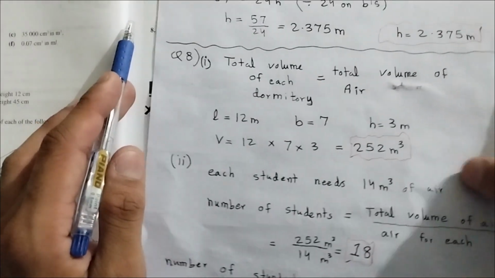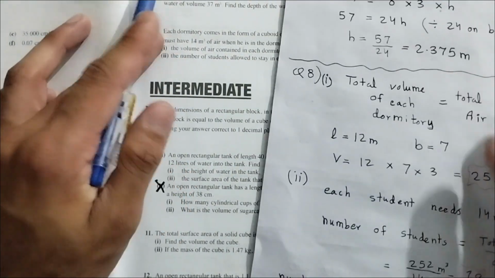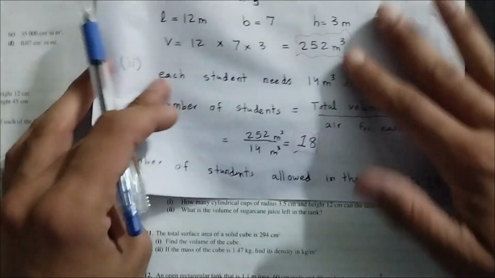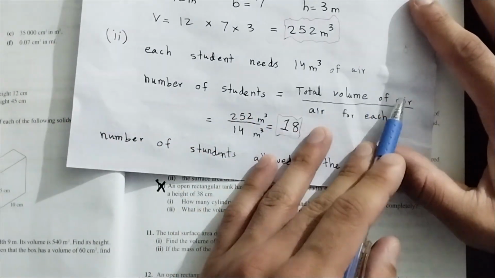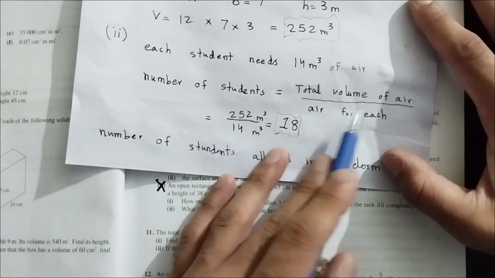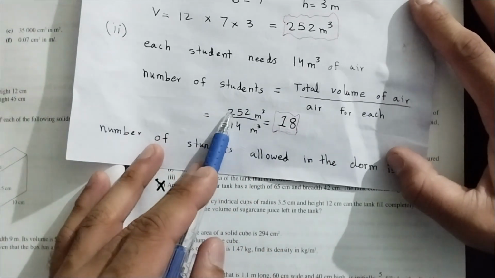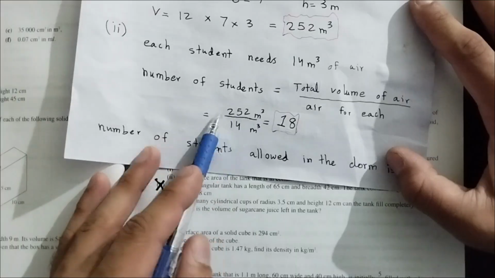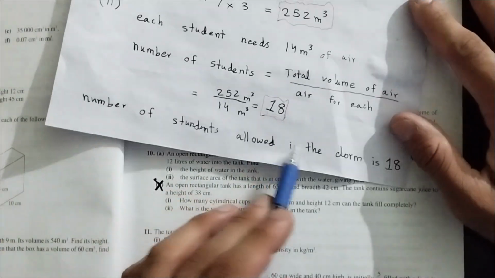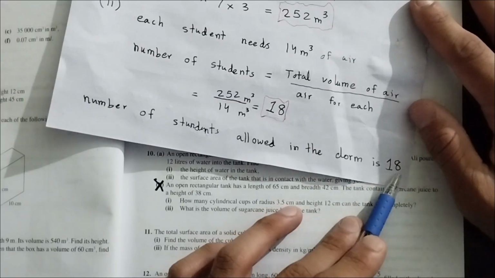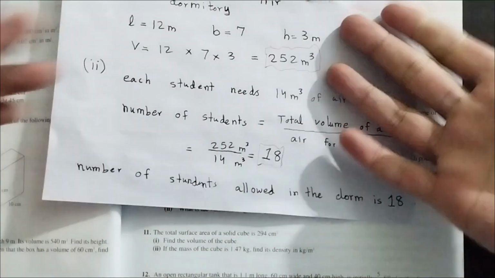Yeah, question number 6 we did, right? So the number of students is going to be equal to the total volume of air divided by the air for each student, right? So total volume of air is 252 and volume for each is 14. So 252 divided by 14 is going to be 18. So the number of students that are allowed to be in the dorm is 18. Okay, again very similar to question number 6.